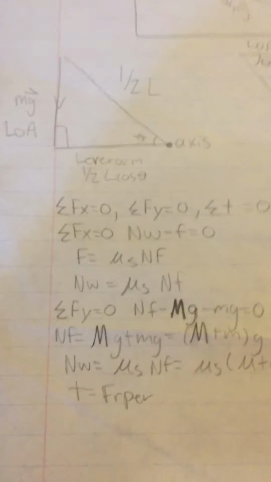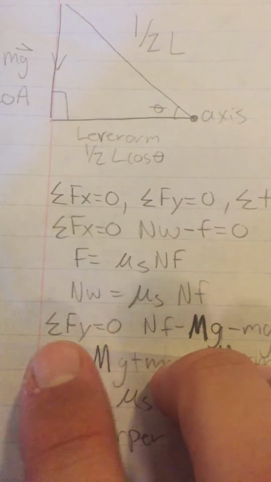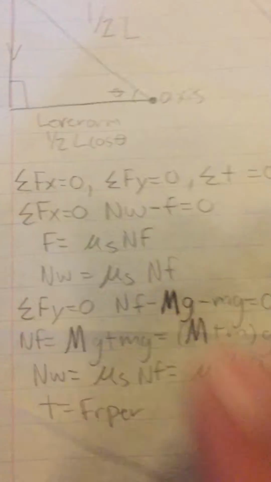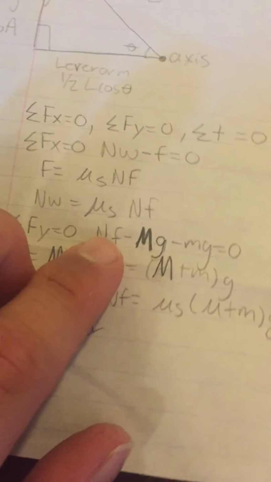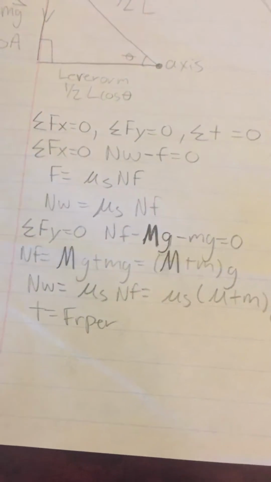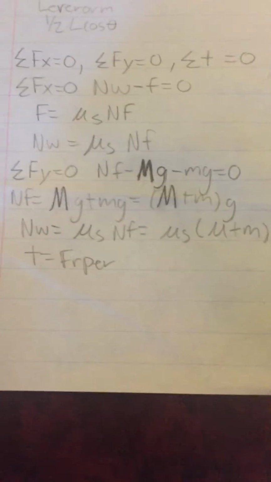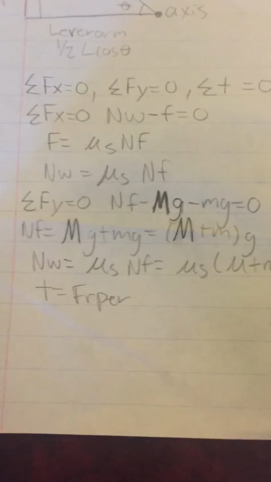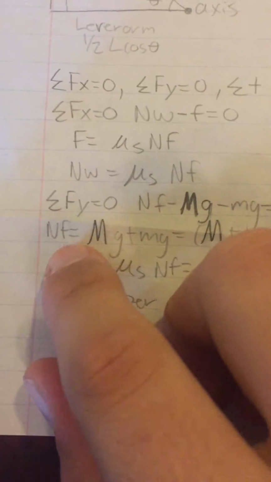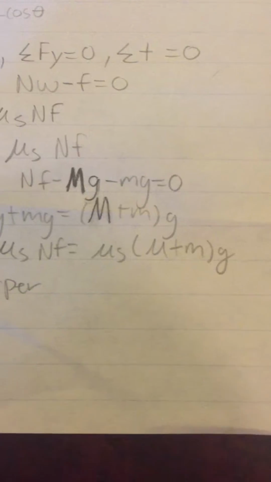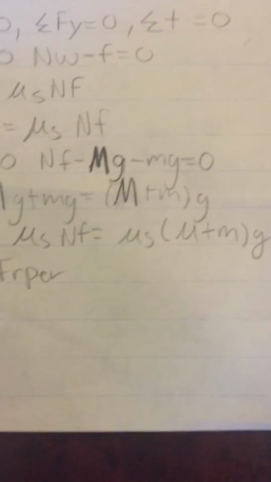After that, I decided to find the sum of forces in the y direction, which is equal to 0: N sub F minus capital Mg minus lowercase mg equals 0. The only unknown quantity in this equation is N sub F, so I was able to solve for it. N sub F is equal to capital Mg plus lowercase mg, which is equal to capital M plus lowercase m times g.